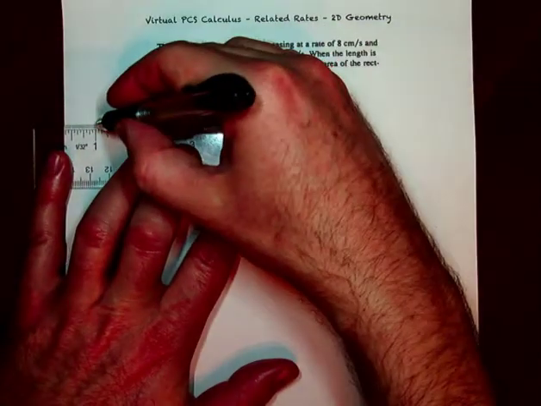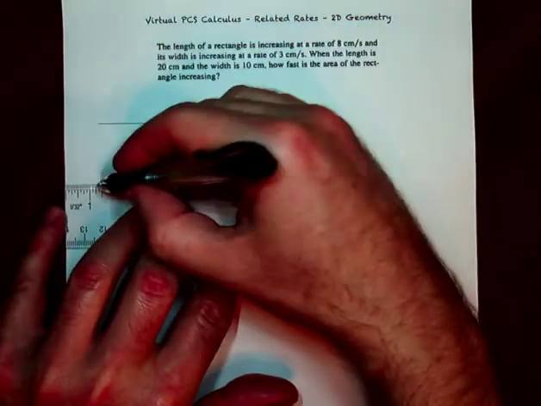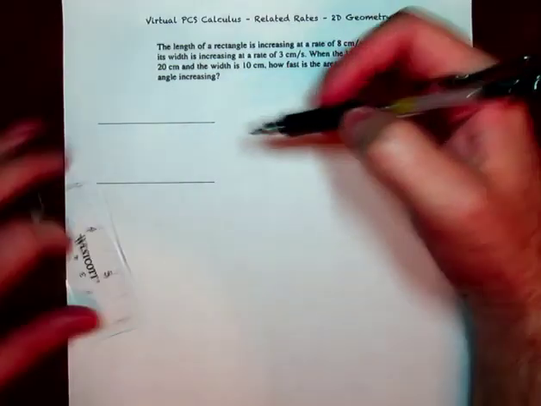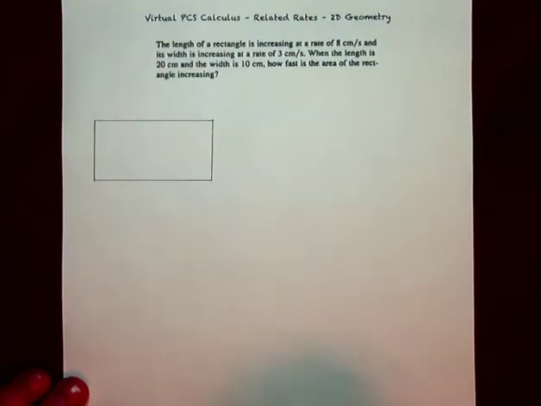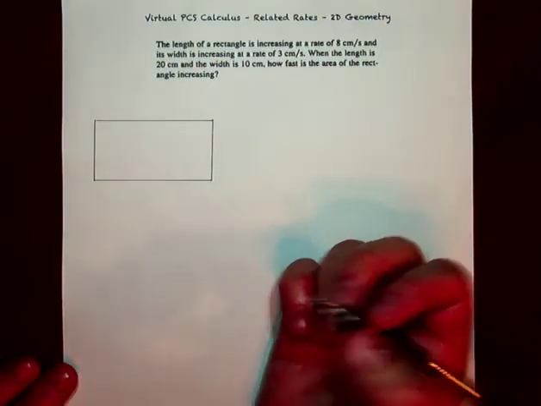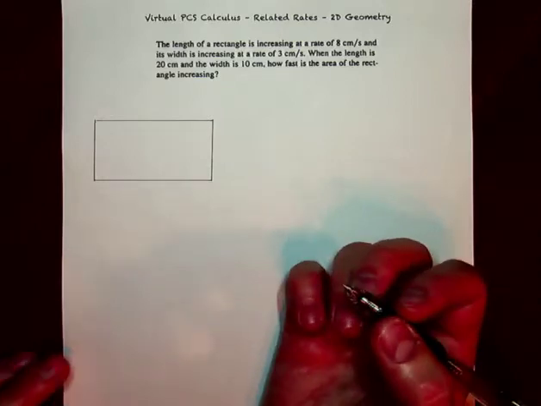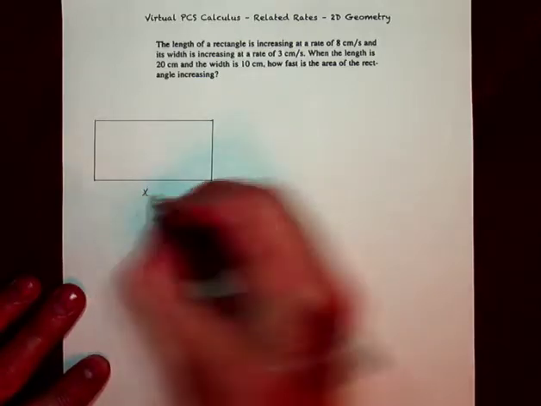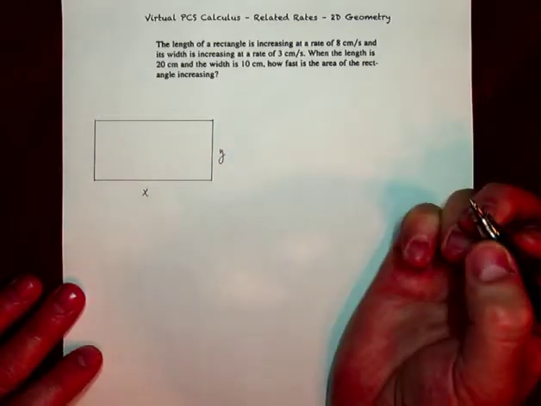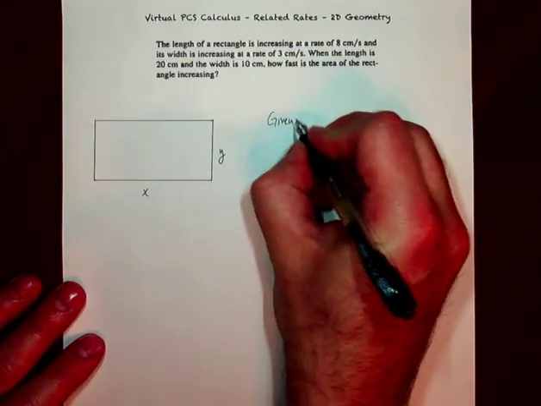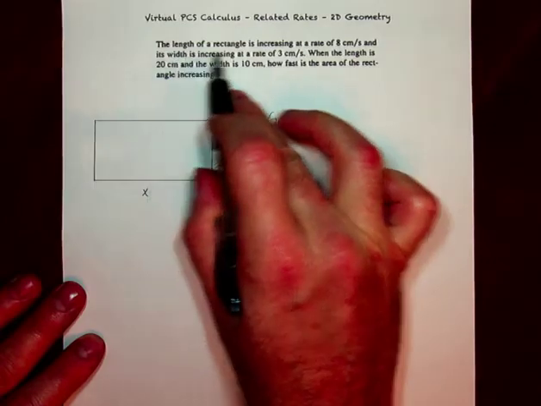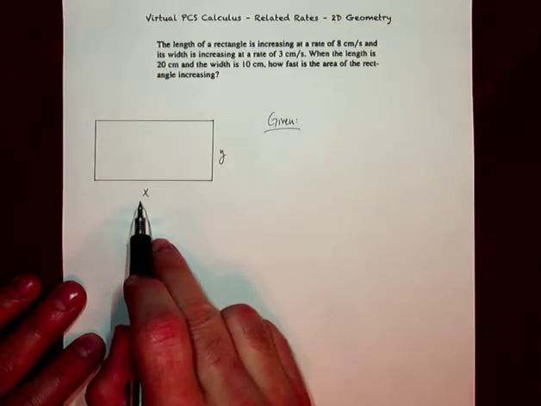Okay. Well, remember that we need to identify 3 things. First of all, it's a rectangle. So let's draw ourselves a rectangle, especially for those of you who are visual. It's going to be helpful to actually see things. We could do it with length and width, but since we're used to using x and y, let's just do that. So x and y. The given information includes the length of the rectangle, which we've designated as x.